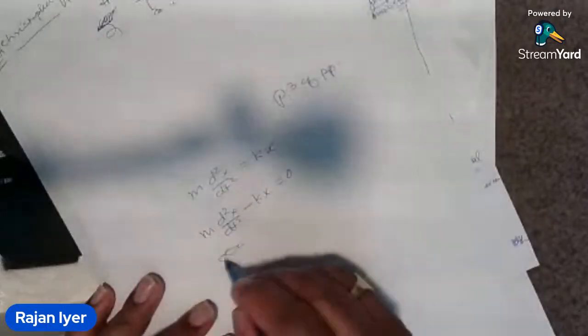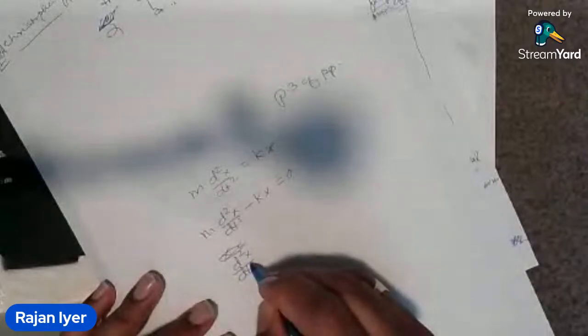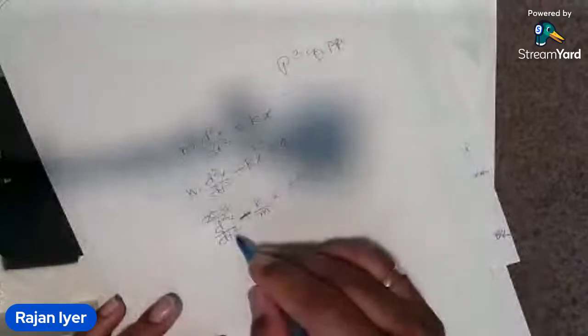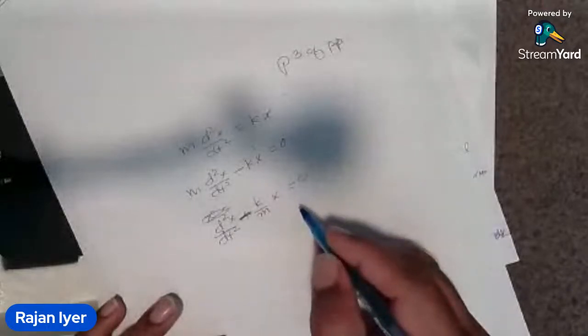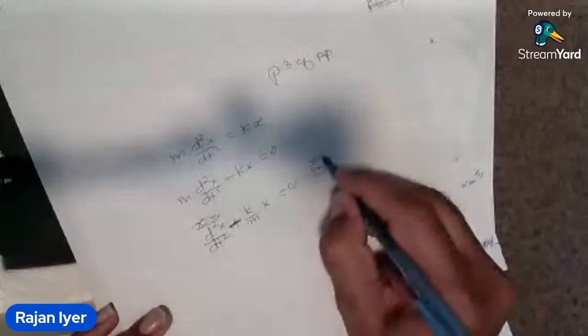Let's rewrite this one: d square x over dt square minus k over m x equal to 0. So what is the solution for x that will satisfy this new differential equation?